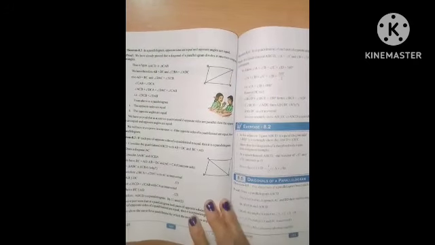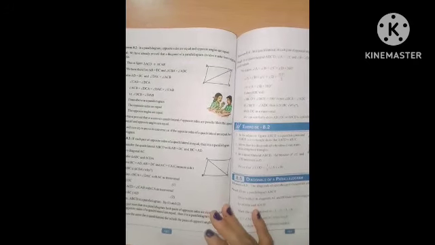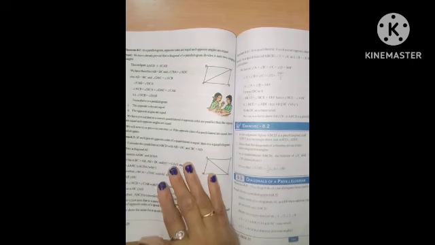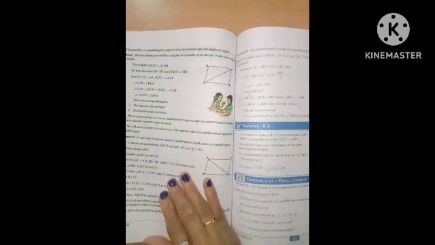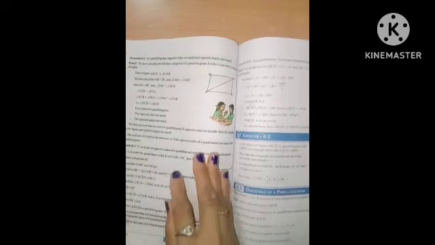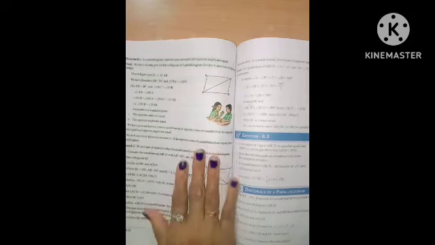Parallelogram means what? A parallelogram is a quadrilateral in which both pairs of opposite sides are parallel and equal, and opposite angles are also equal. We know that one. Those are properties. The parallelogram is a special type of quadrilateral. Parallelogram properties are all covered in the previous class.